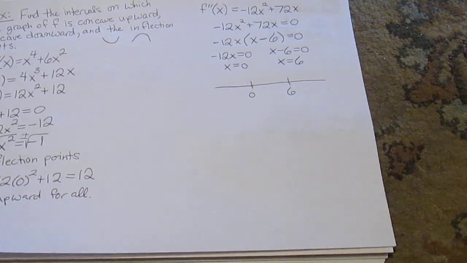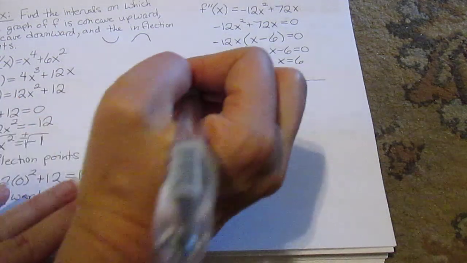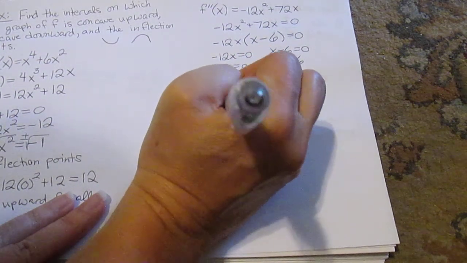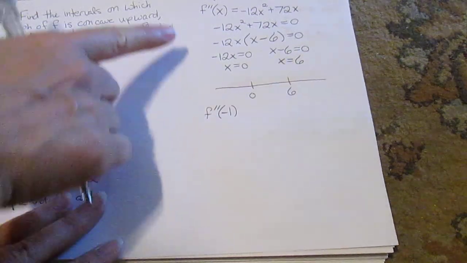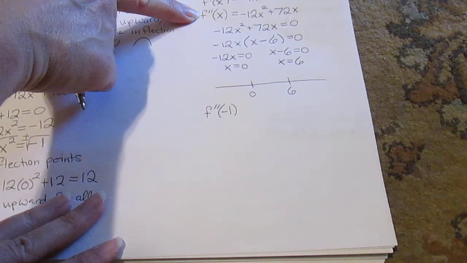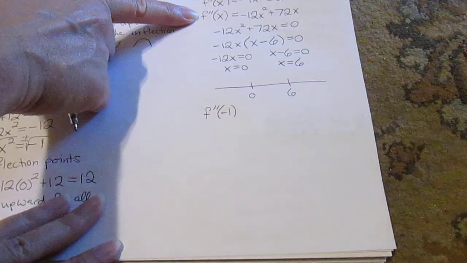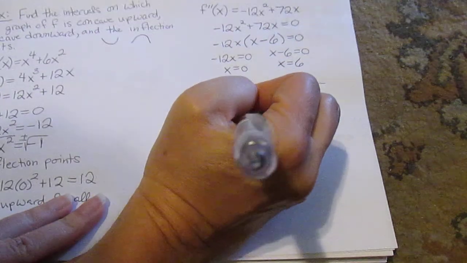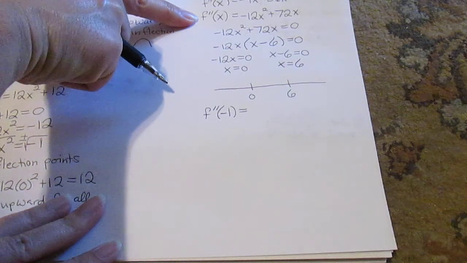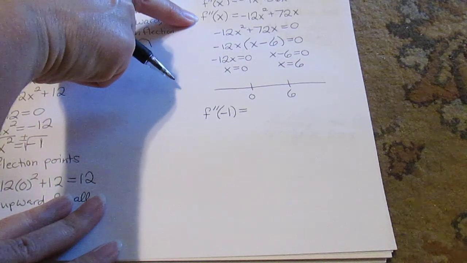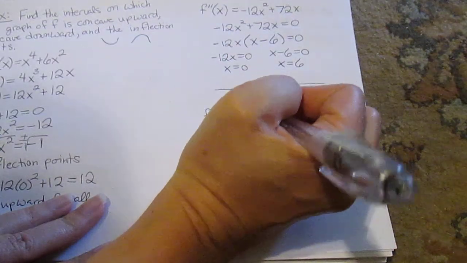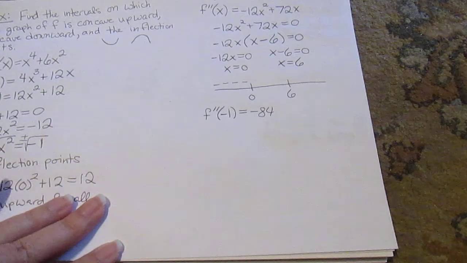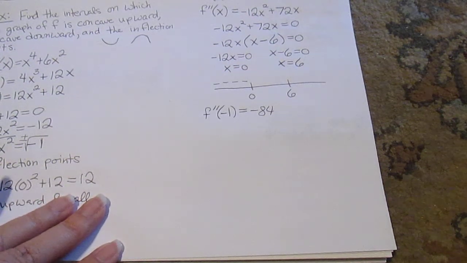Okay, and just like last time, I already picked out my values. So I picked out negative 1. And you're plugging it into your second derivative. Okay, so let me make sure that was still on the screen. Yes, it is. Okay, so plug your negative 1 into your second derivative, and I got negative 84. Okay, that means it's concave downward for that interval.